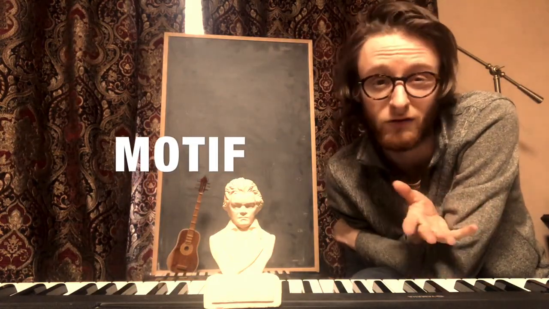Sometimes if a melody is that short, musicians won't even call it a melody. They'll call it a motif. A motif is generally a really simple musical melody or idea that a composer can build upon to make a giant piece of music.